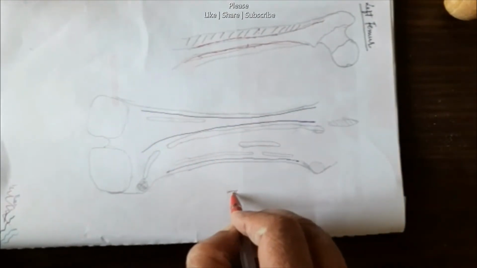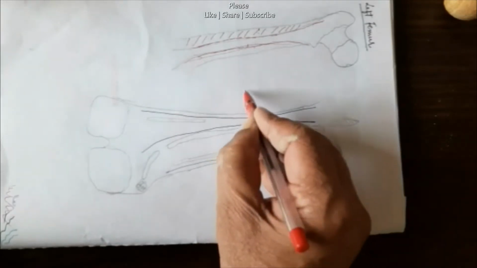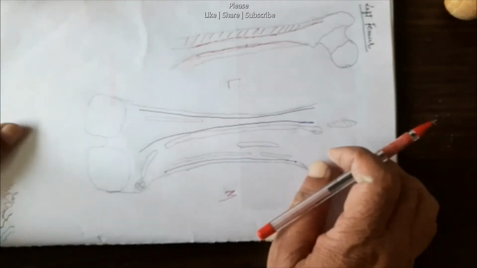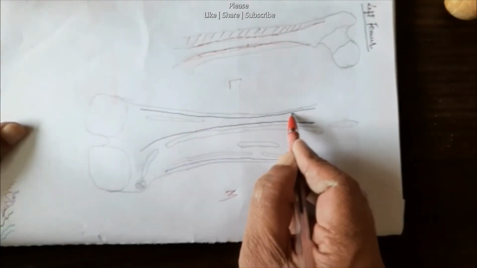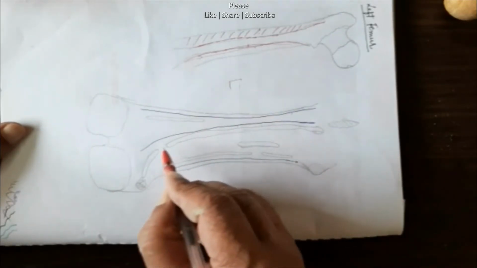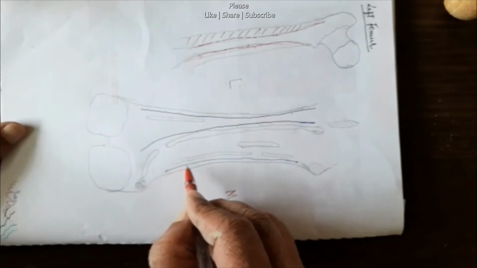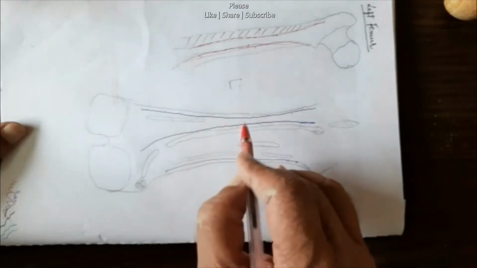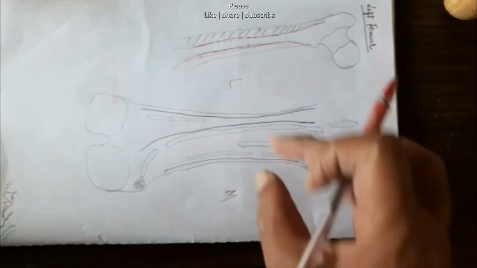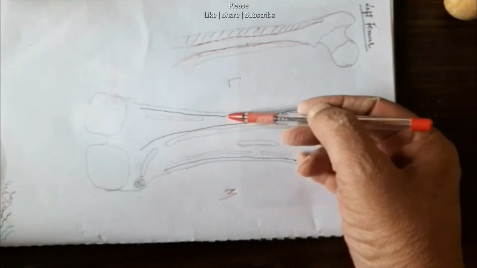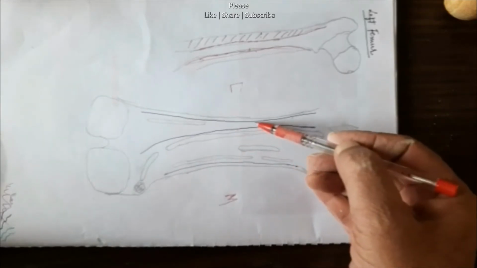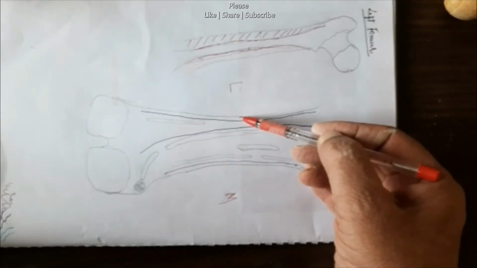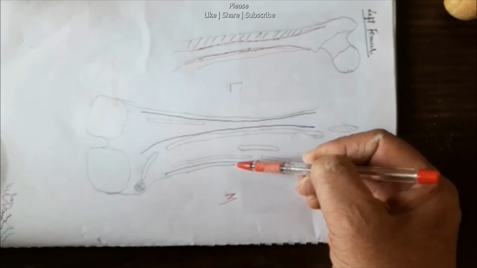This is the medial side and this is the lateral side. With the blue pen, I have shown you the position of the three intermuscular septa. This is the lateral intermuscular septum, this is the posterior intermuscular septum, and this is the medial intermuscular septum. These are the attachments on the linea aspera. This is quite an expanded linea aspera, from here to here. This is the lateral lip, and this is the medial lip of the linea aspera.